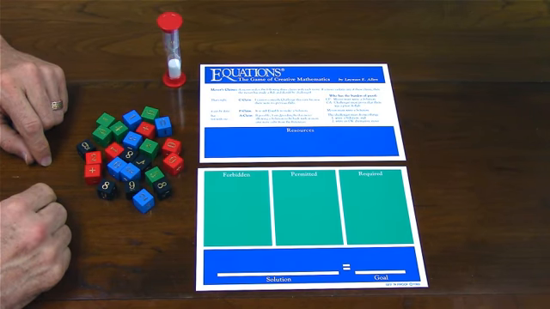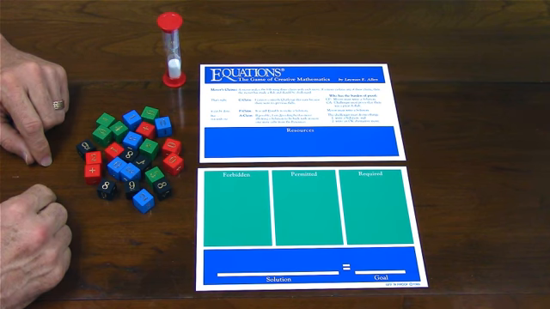Equations, the Game of Creative Mathematics by Professor Layman E. Allen is the most popular of the resource allocation games from Games for Thinkers. It teaches basic and advanced math concepts in a way that is as fun and engaging as chess or poker. Equations inspires constant and intensive mathematical problem solving throughout the game.